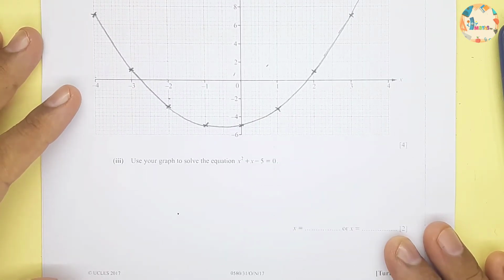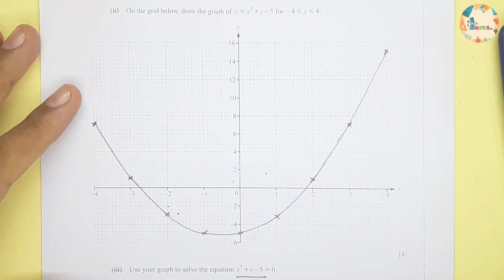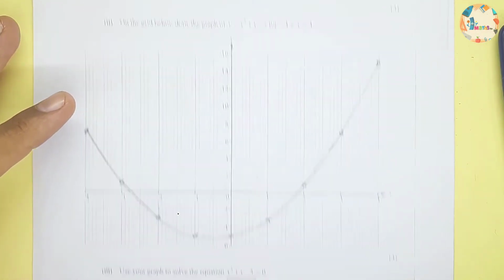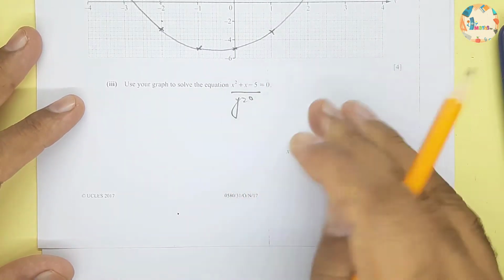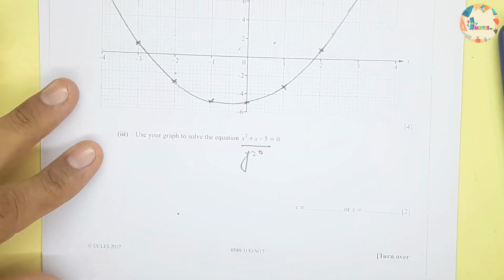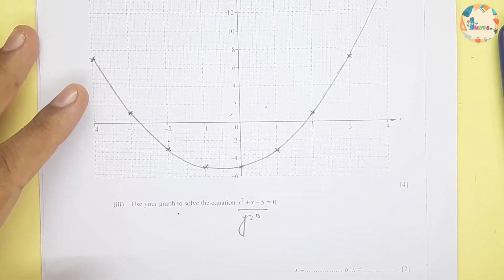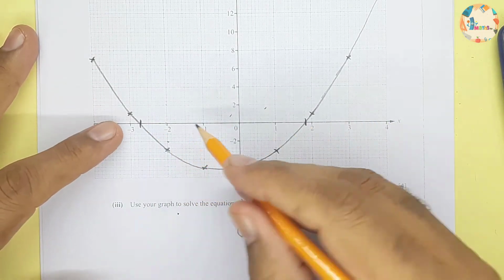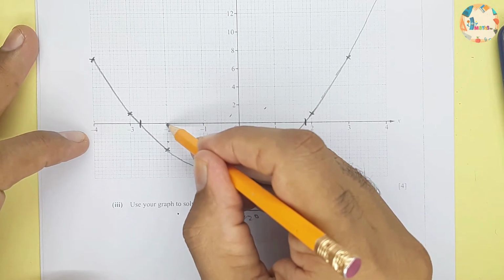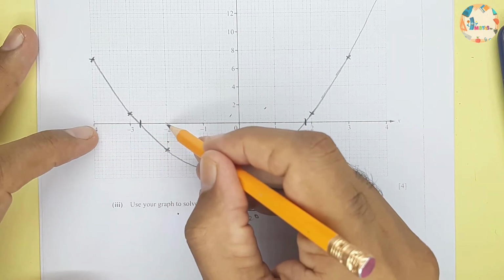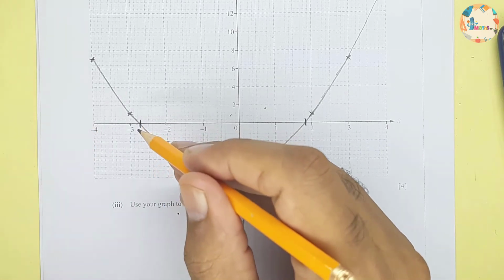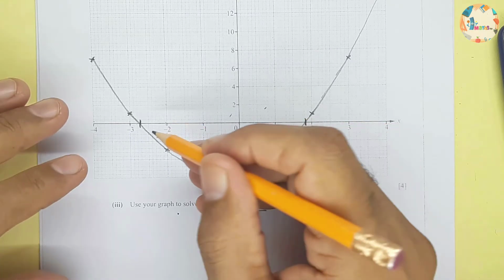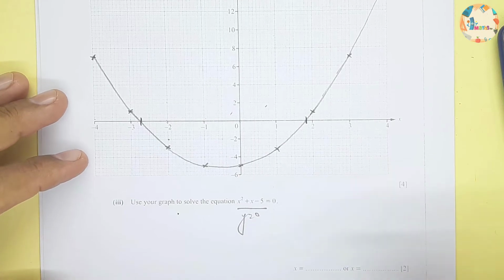Now use your graph to solve the equation, this one. If we check the question, it has the same equation, x squared plus x minus 5, and now they are saying equal to 0. It means y equal to 0, and y equal to 0 is the x-axis. So the x-axis is intercepting the curve over here. These two are the x-intercepts. This one is lesser than minus 3, so minus 2.7, we can write this one as minus 2.7.